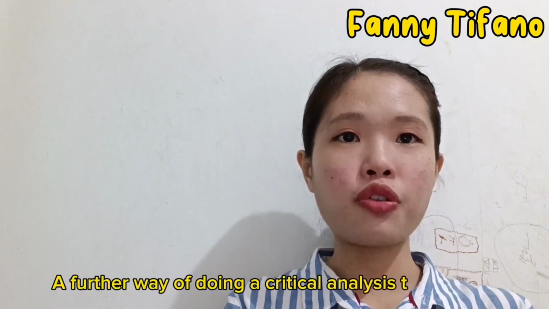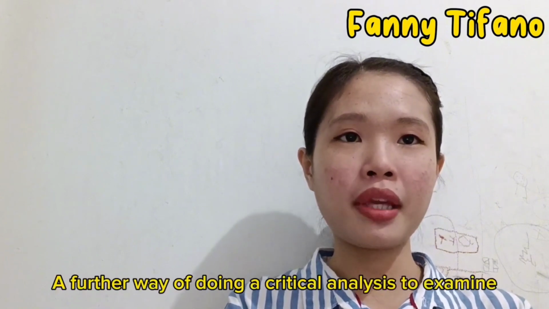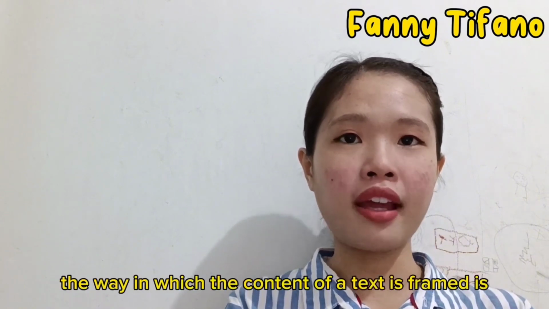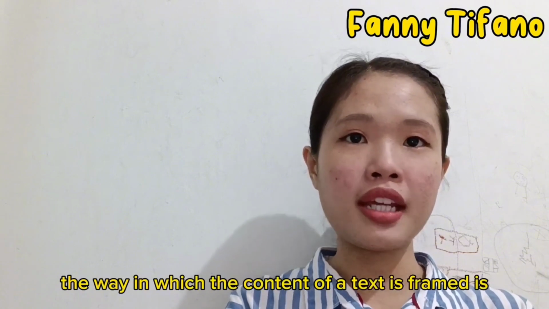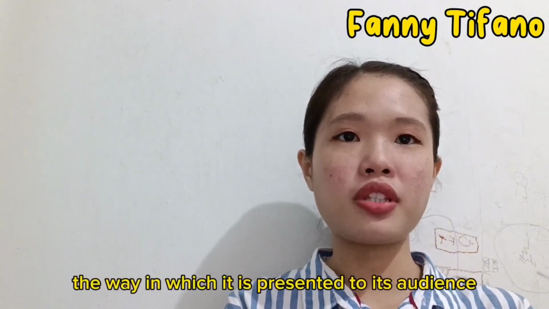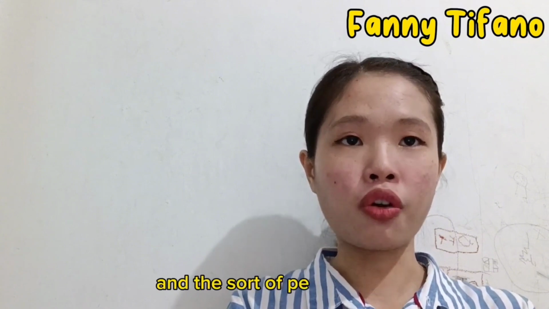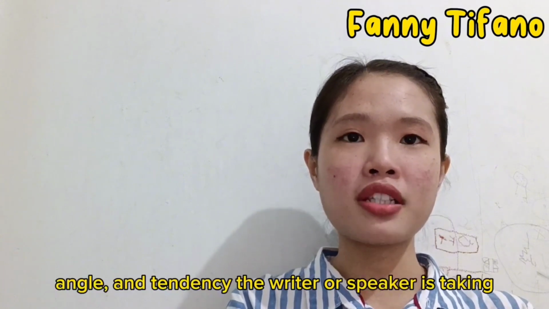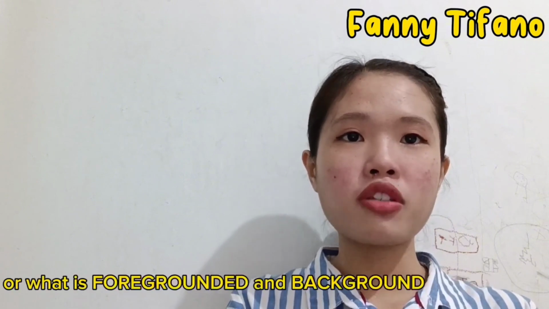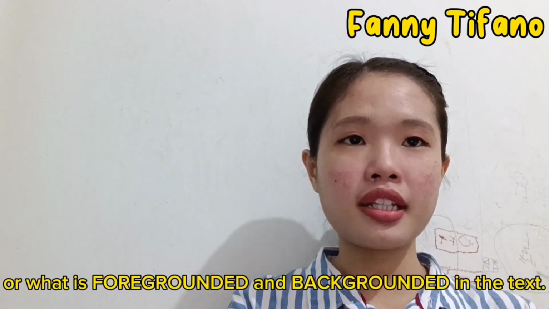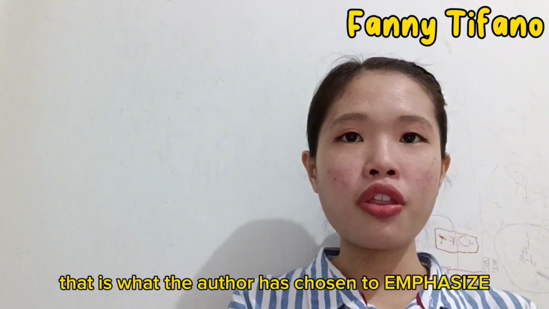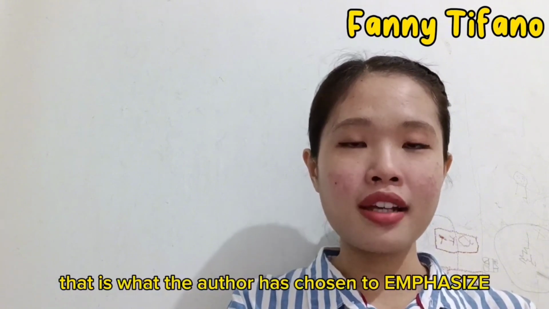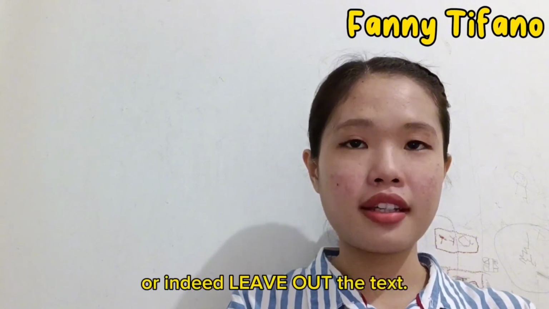A further way of doing a critical analysis is to examine the way in which the content of a text is framed. That is the way in which it is presented to its audience and the sort of perspective, angle, and tendency the writer or speaker is taking, or what is foregrounded and backgrounded in the text, that is, what the author has chosen to emphasize or indeed leave out of the text.